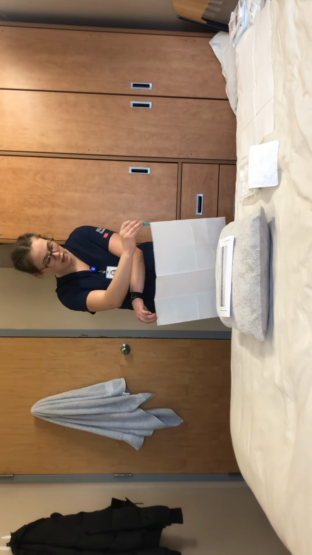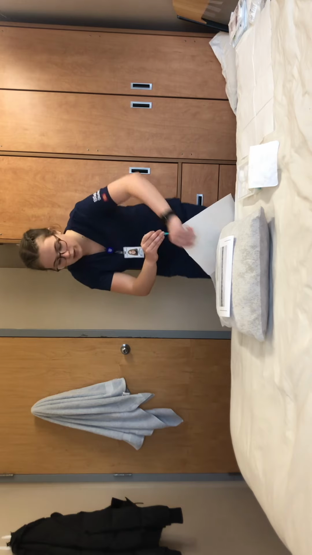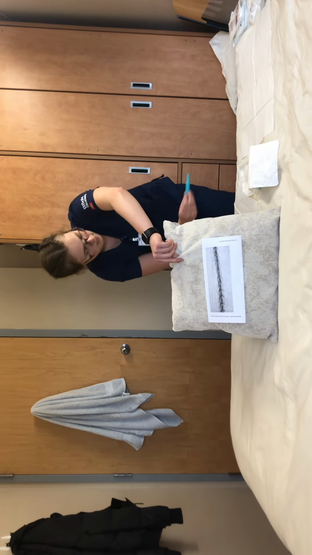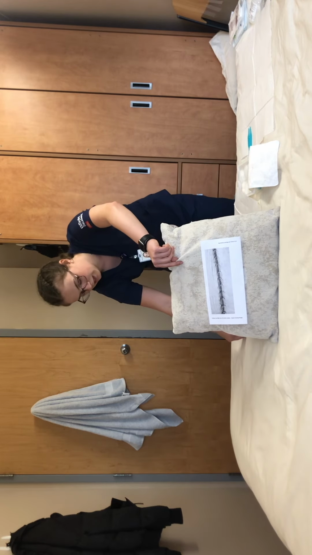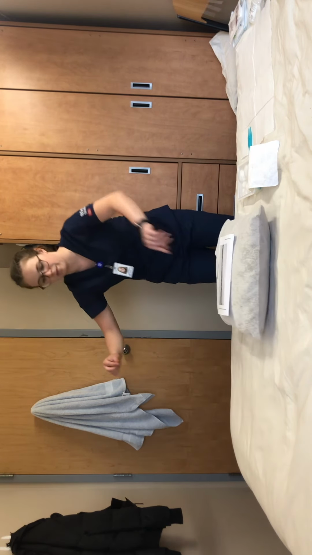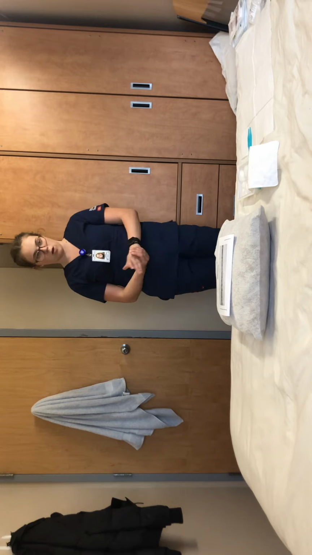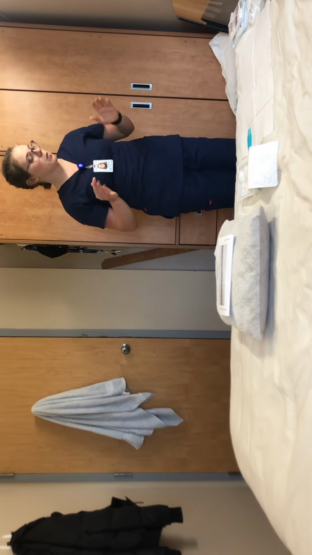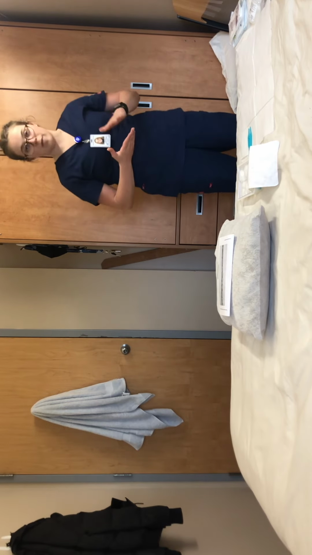So just place that dressing downwards, lift the patient up, and then I'll place that in the sterile field and adjust with my fingers. Place the patient back over top of the dressing. Now that I have my sterile field all set up, I'm going to be opening up all of my packages.